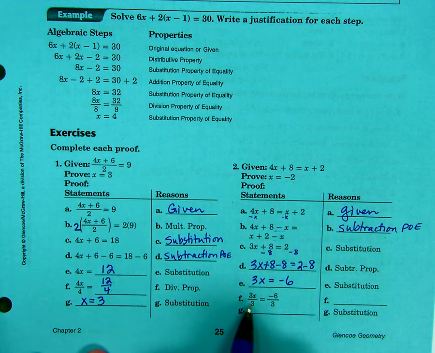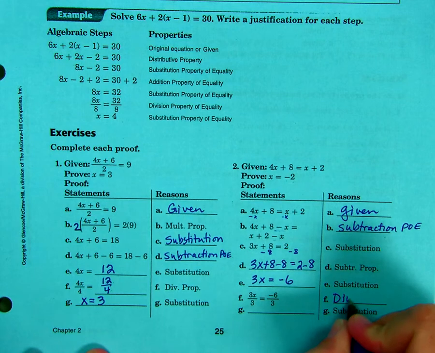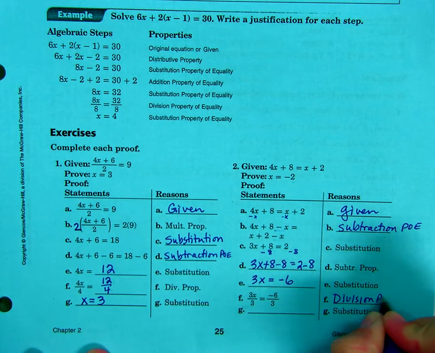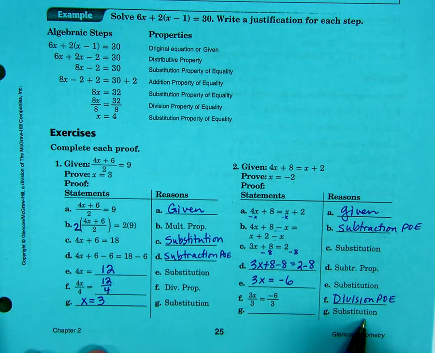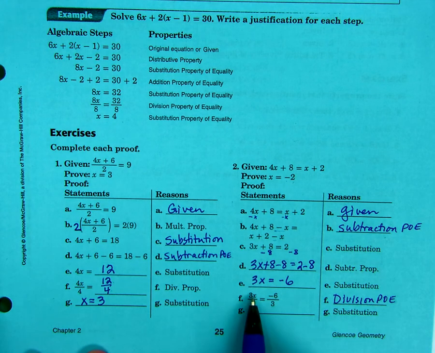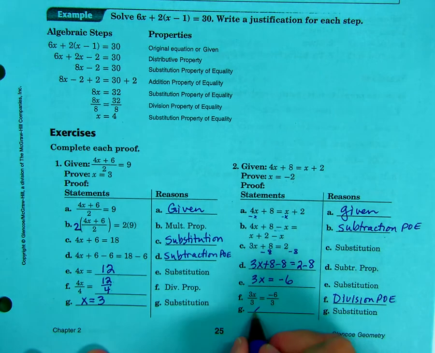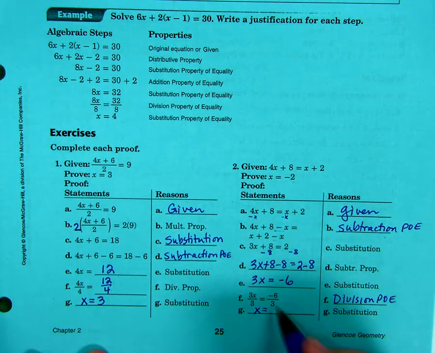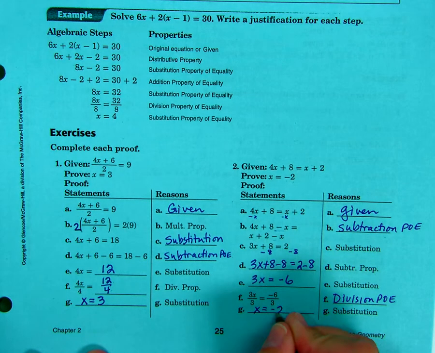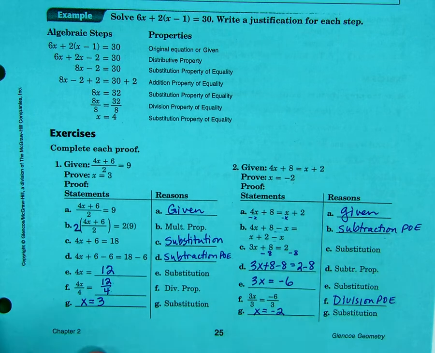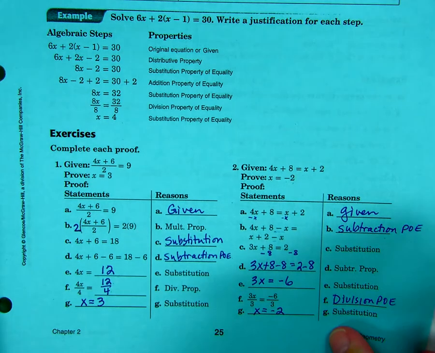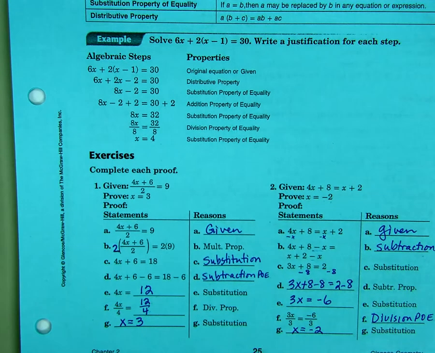Now in step F, they're dividing both sides by 3. So this is the division property of equality. Now they want us to use substitution, so they want us to replace equivalent values. Well, 3 divided by 3 is 1x. Negative 6 divided by 3 is negative 2. Negative 2 is a replacement for this, so that's substitution. Right? Today in your homework, that's what you're going to be doing.